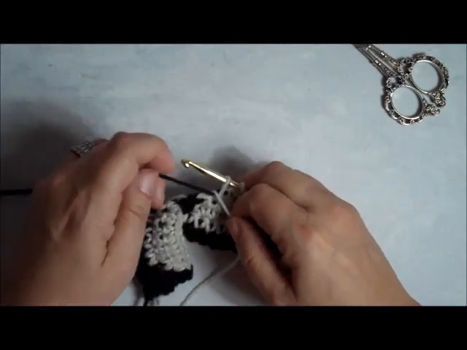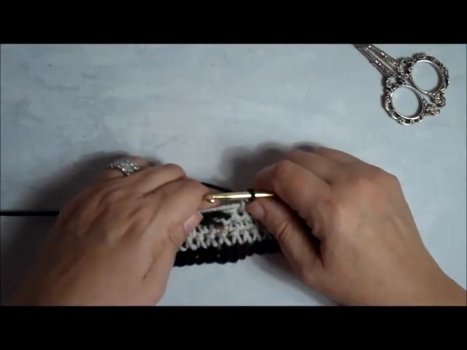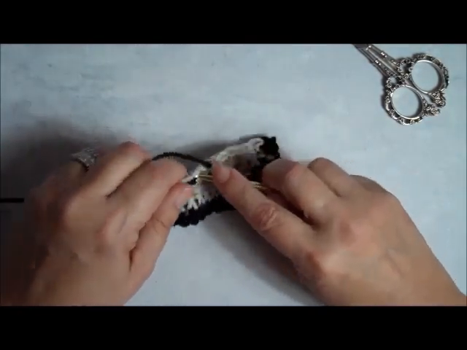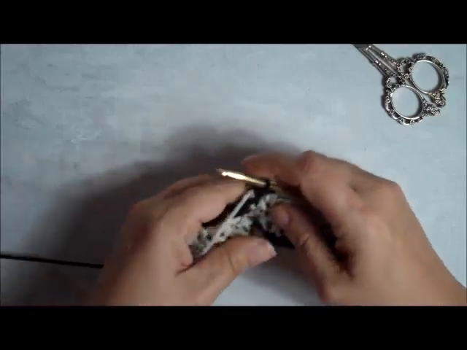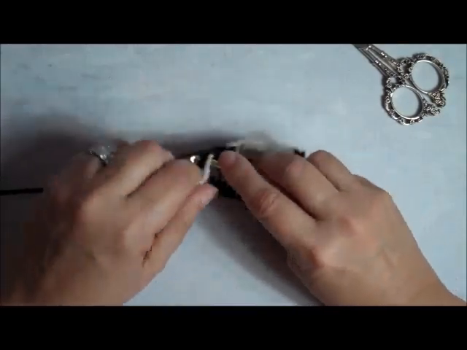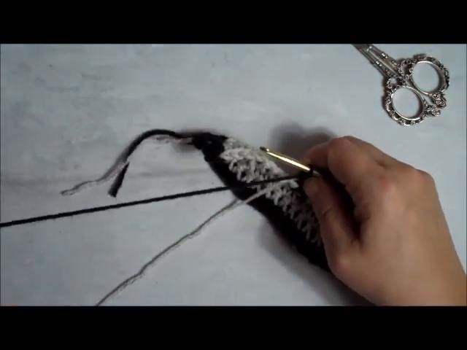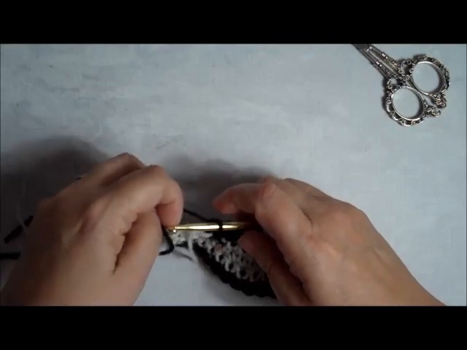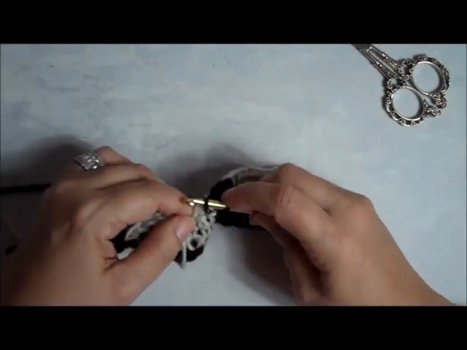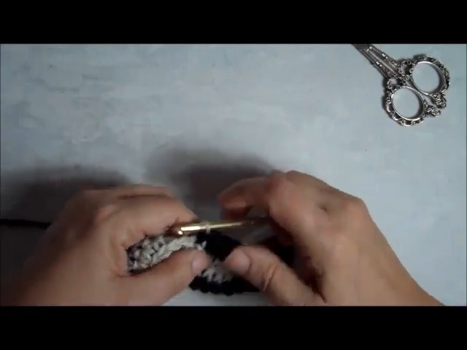Bring your white forward, change it out, and we will need to do 4 in black. 1, 2, 3, 4. Okay, change it out.